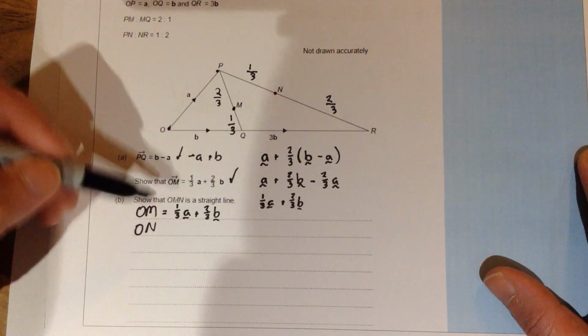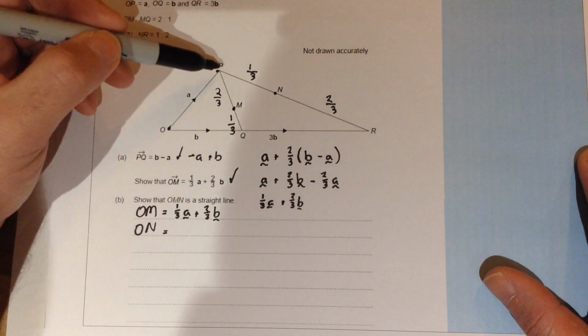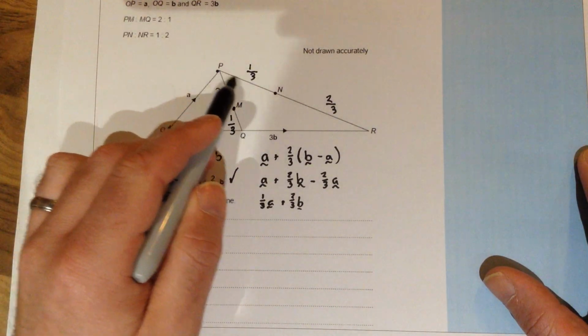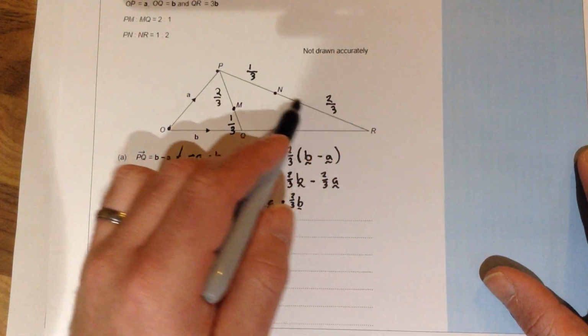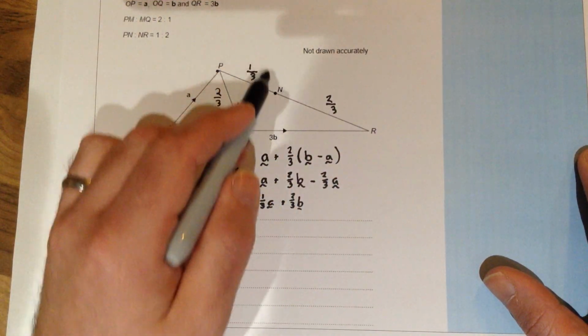We now need to know what the line ON is. Well, to do this one, to start off, I'm actually going to work out the full length of this line, because I know later on we're going to need a fraction of it.